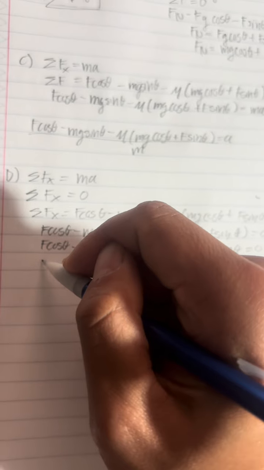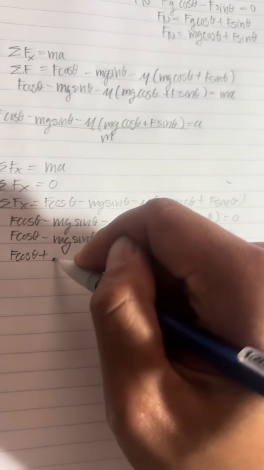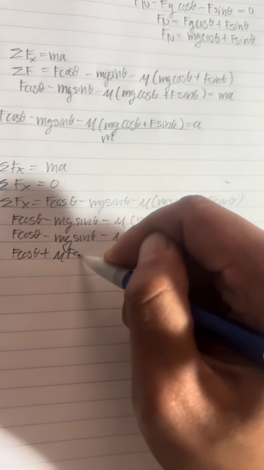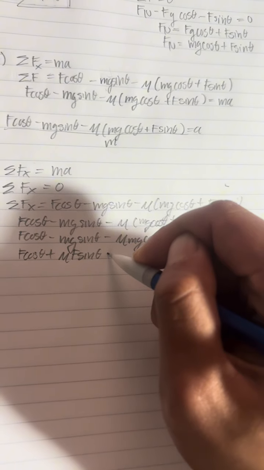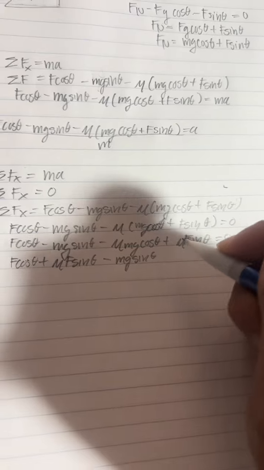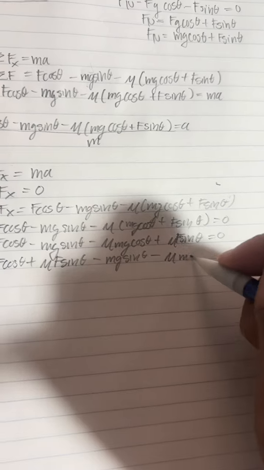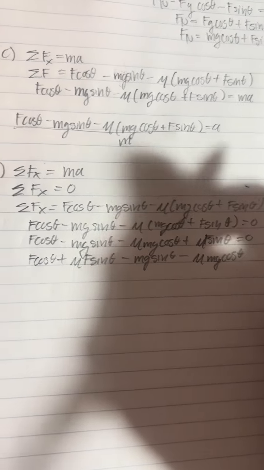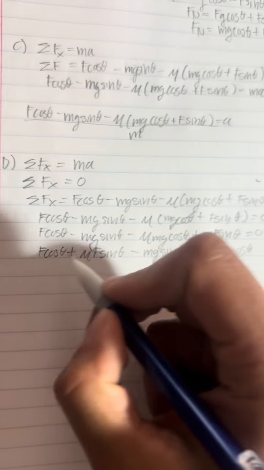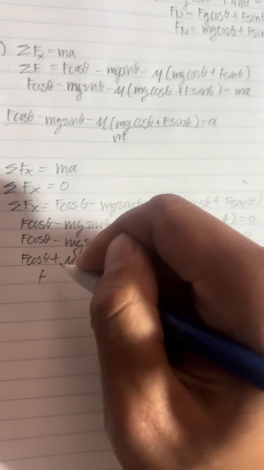So I can do F cosine theta plus mu F sine theta minus mg sine theta minus mu mg cosine theta. Now this has matching F's and this has matching mg, so I can pull that out.